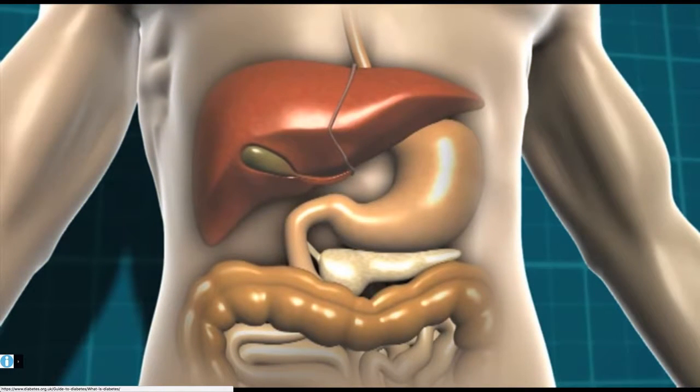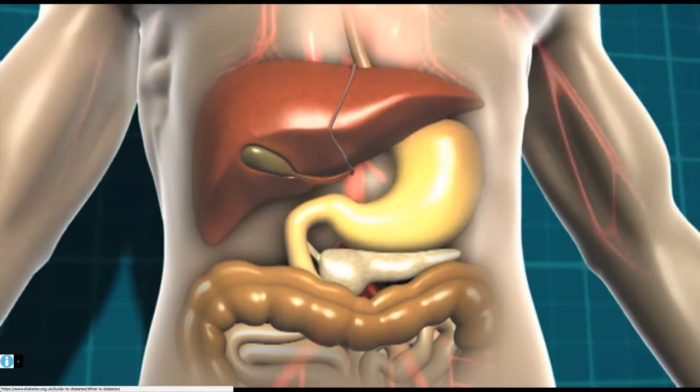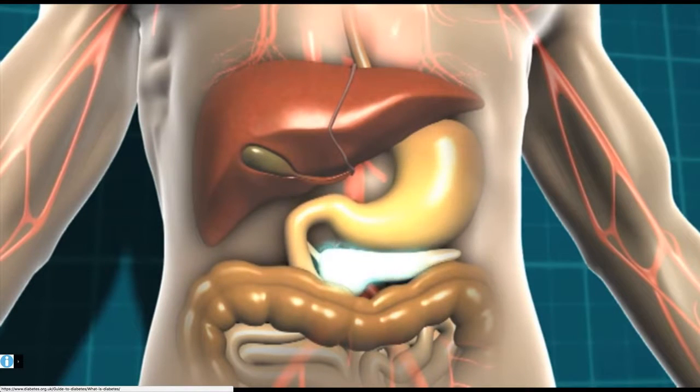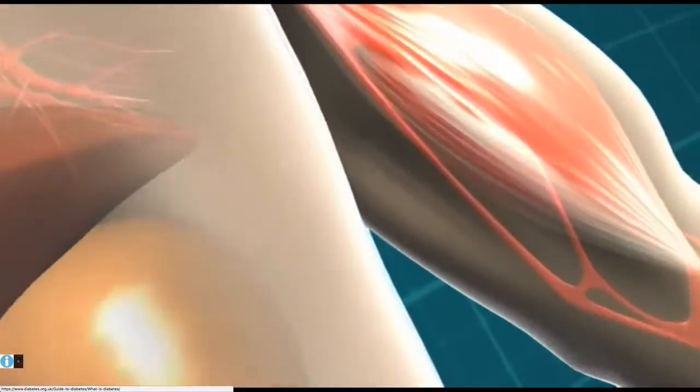So in type 2 diabetes, the carbohydrate-containing food is broken down into glucose in the stomach and digestive system as normal. That glucose then moves into the bloodstream. The pancreas starts to produce insulin, which moves with the glucose through the bloodstream to all the body cells which need glucose for energy.